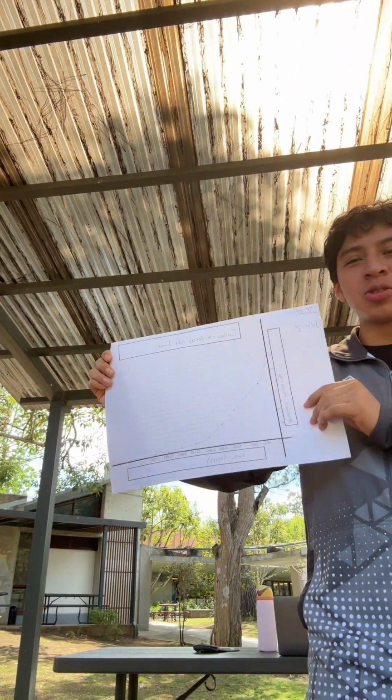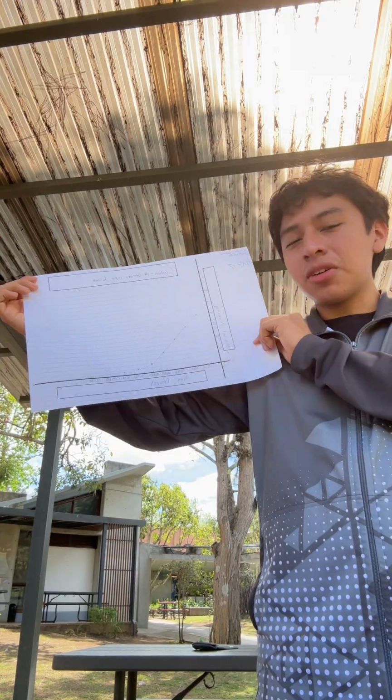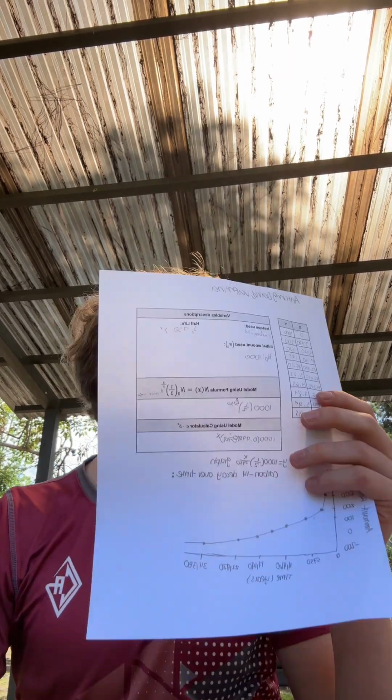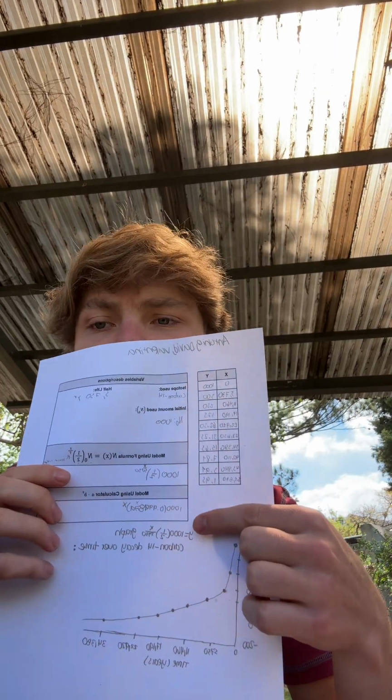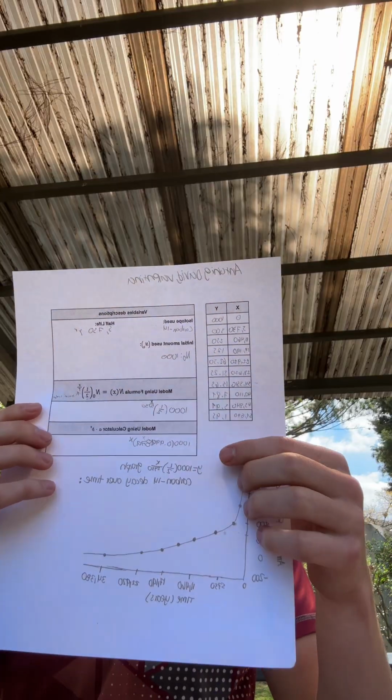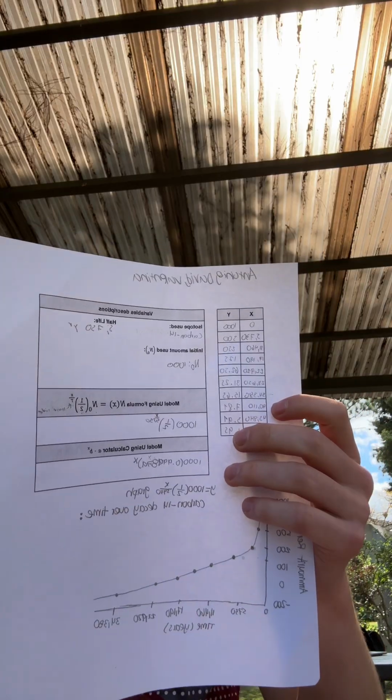Okay, so this is application two, and we modeled the decay of carbon-14 using an exponential function. In our initial model, the amount was 1,000, and the half-life was 5,730 years. So the equation is 1,000 times 1/2 to the power of x over 5,730. Our final calculated model was approximately y equals 1,000 times 0.99987 to the power of x.